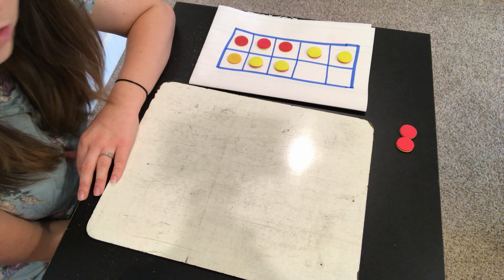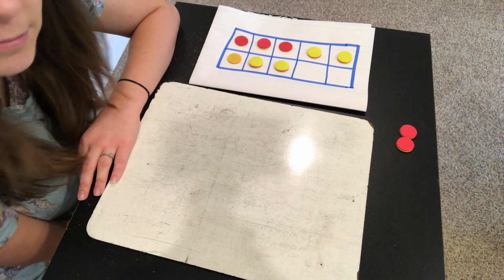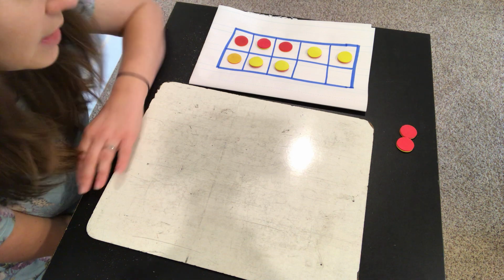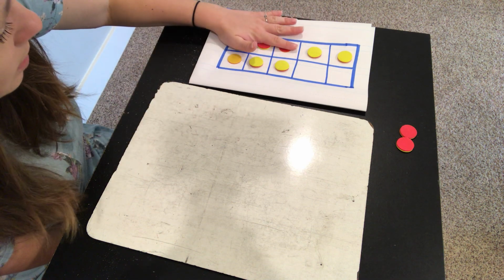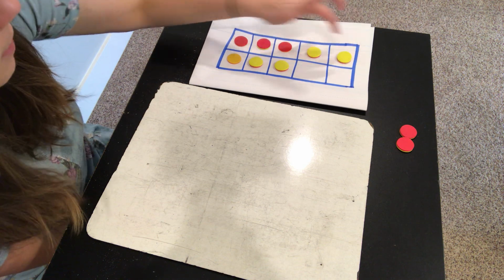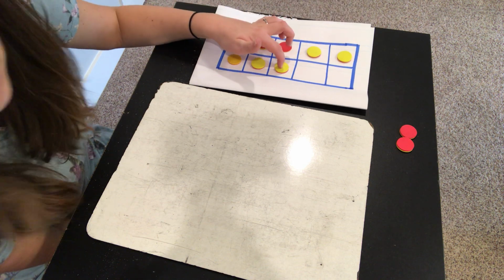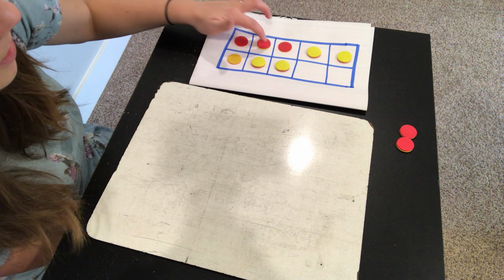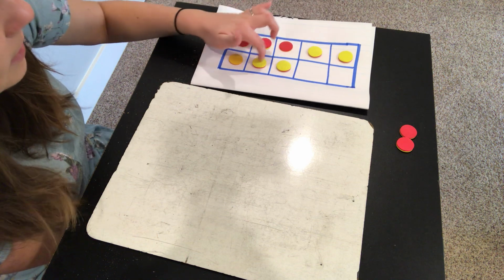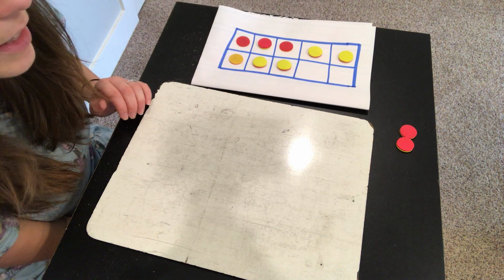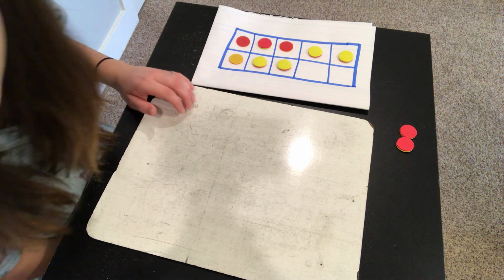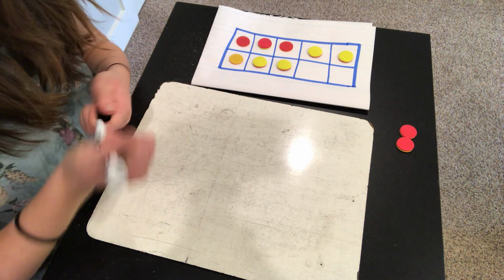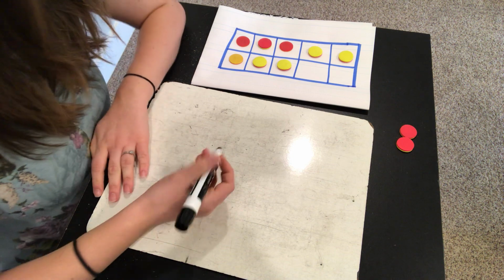How many bows do the girls have in all? Okay, so if we're adding, we just have to count how many there are in all. So this is 3, 4, 5, 6, 7, 8. Or you may have counted 1, 2, 3, 4, 5, 6, 7, 8. So altogether, the girls have 8 bows. Sorry, Tank is in the room with me. Okay, let's write out the number sentence.